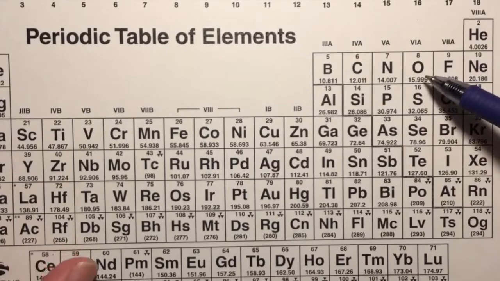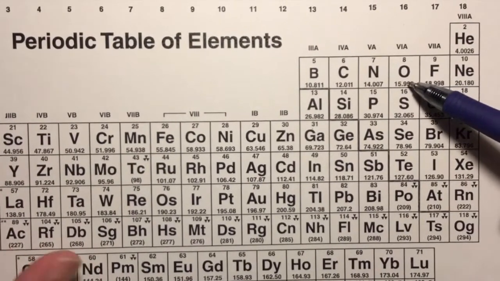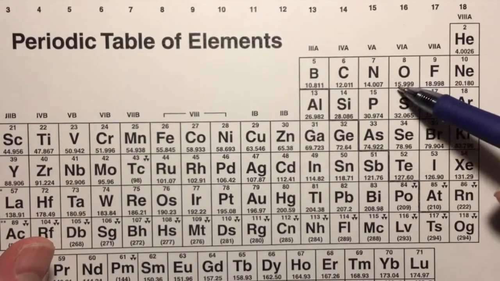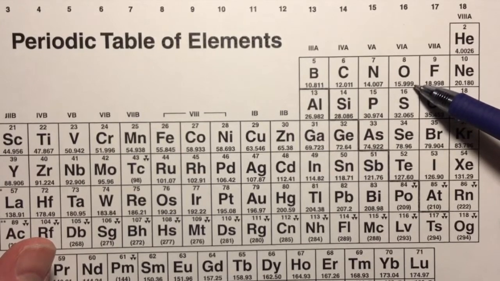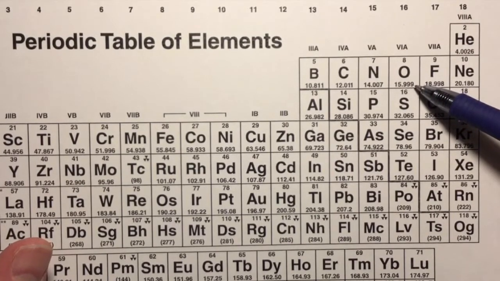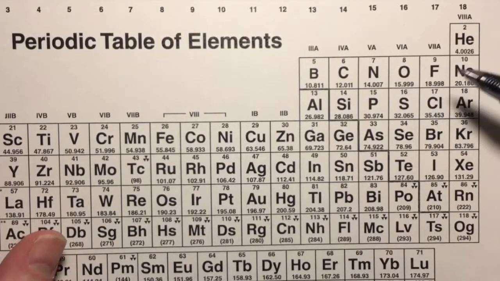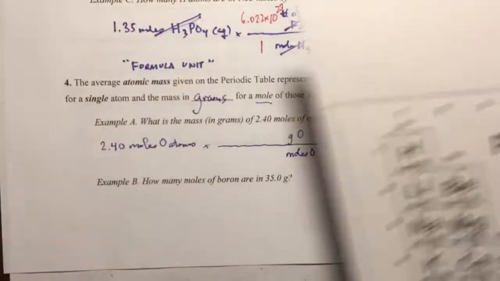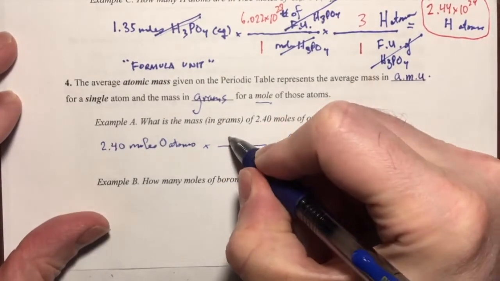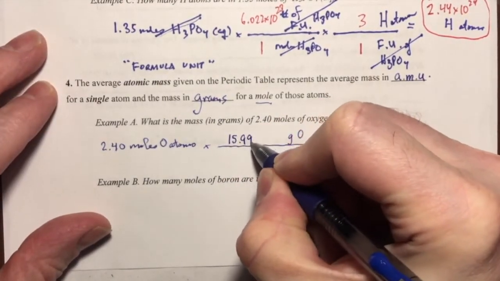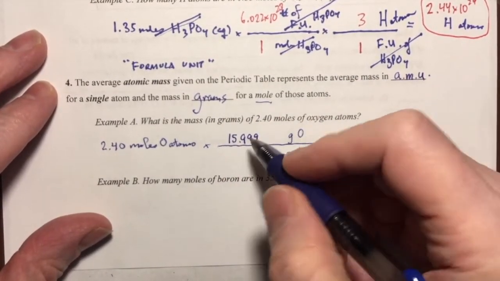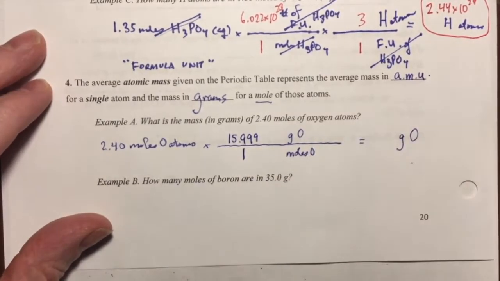Looking at the periodic table, we see that the mass of a mole, another way of saying the molar mass, the mass per mole of these atoms is 15.999 grams per 1 mole. 15.999 grams of oxygen per 1 mole.